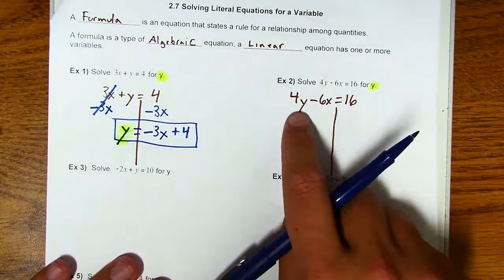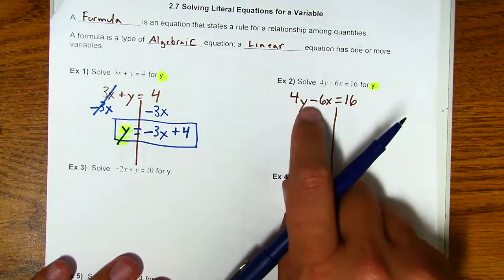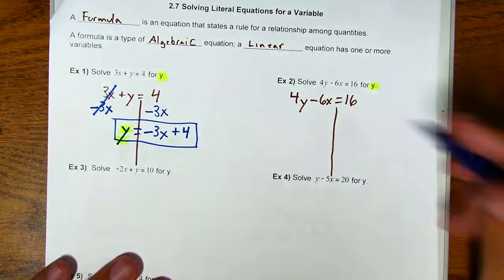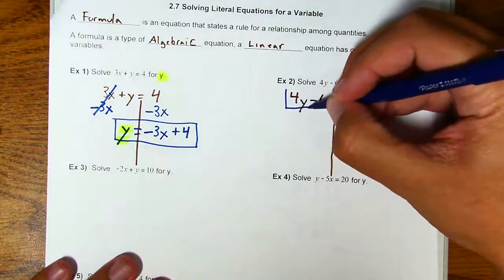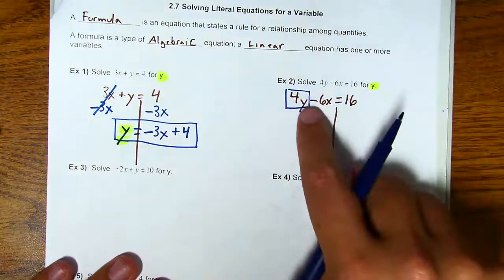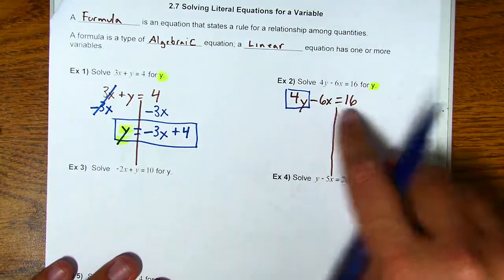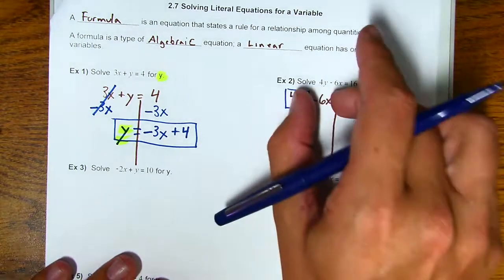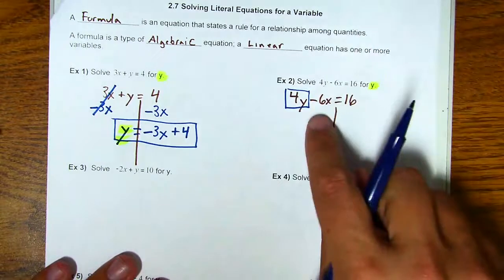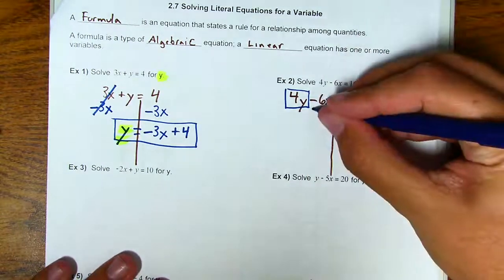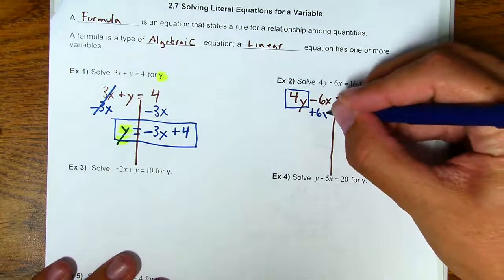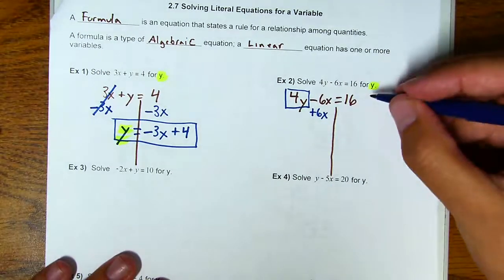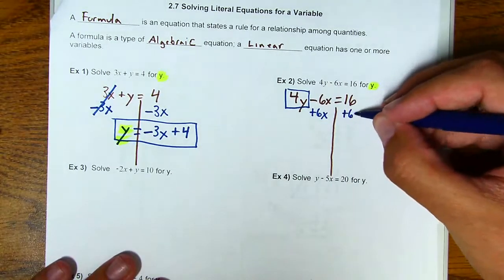Before I deal with this 4 attached to this y, let's move everything else around it first. So I'm going to put a box around my y, and I'm going to deal with this outer math first. So minus 6x, if I want to move this whole thing to the other side of the equal sign, I'm going to do the opposite, plus 6x. What I do to one side, I do to the other, plus 6x.